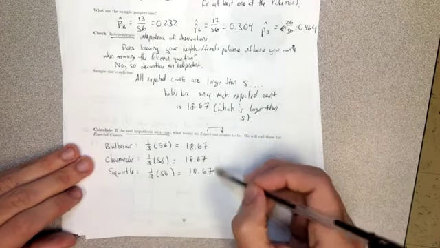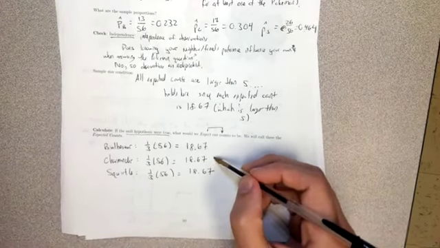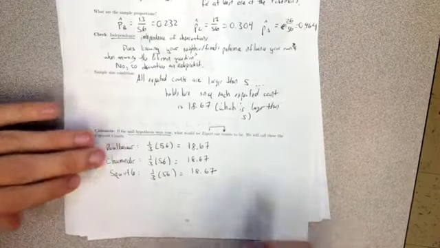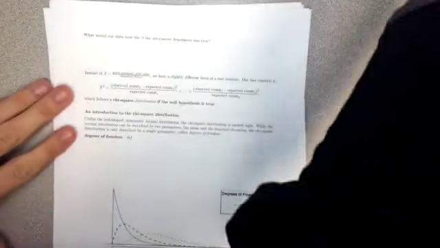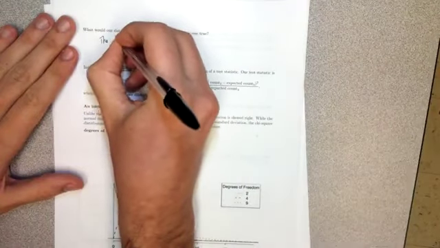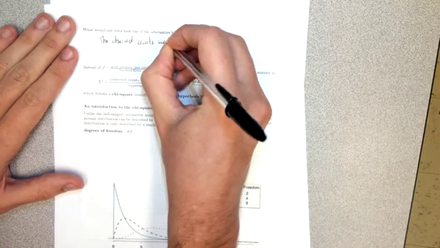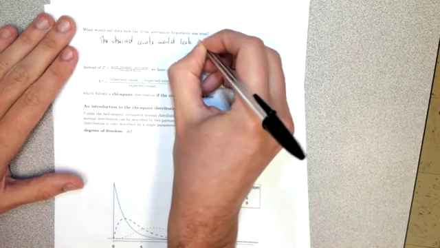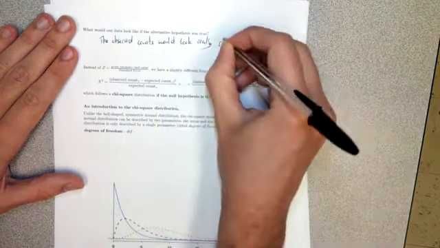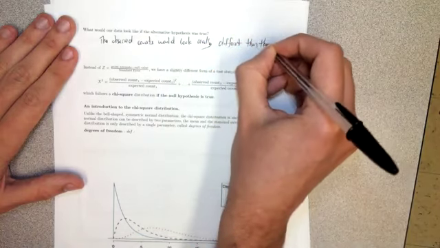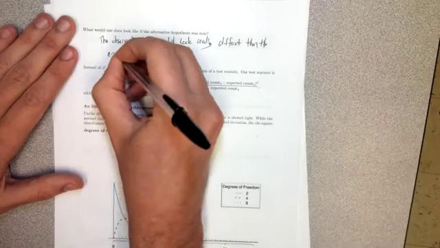Okay, so this would be like what we would expect our data to kind of look like if the null hypothesis were true, kind of give or take some. If our alternative hypothesis were true, then we would expect the observed counts, so what we actually saw in our data, would look really different than the expected counts under the null hypothesis.